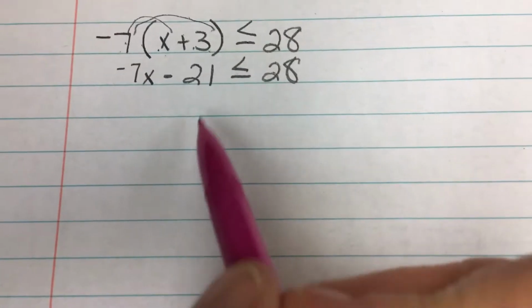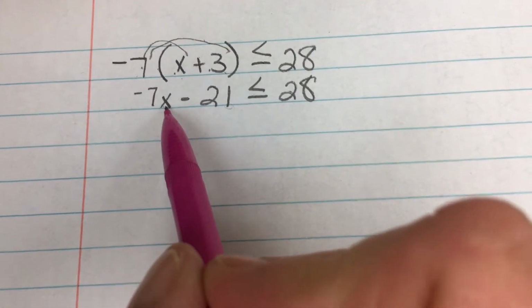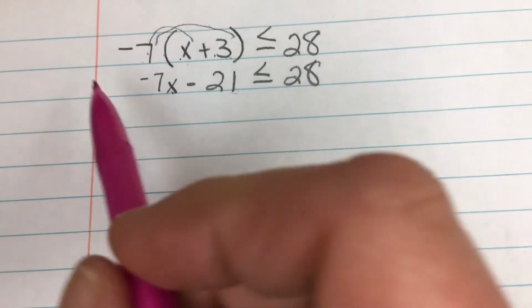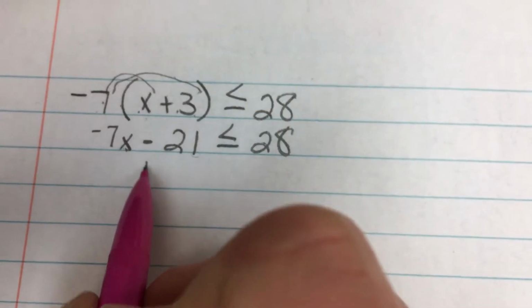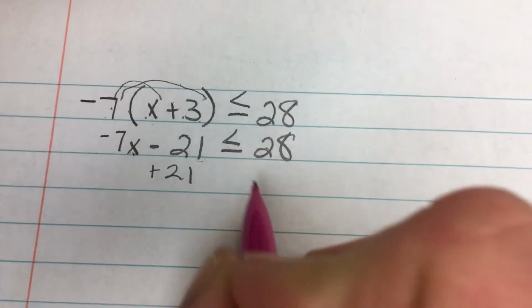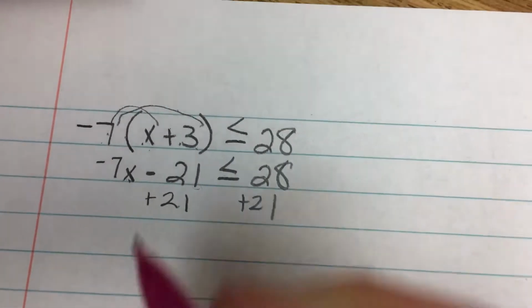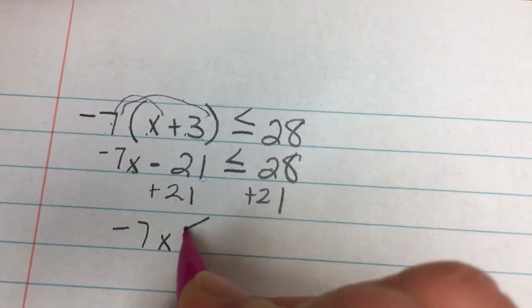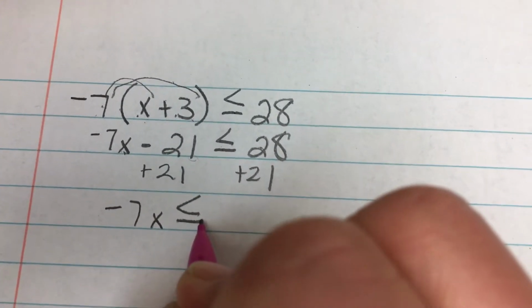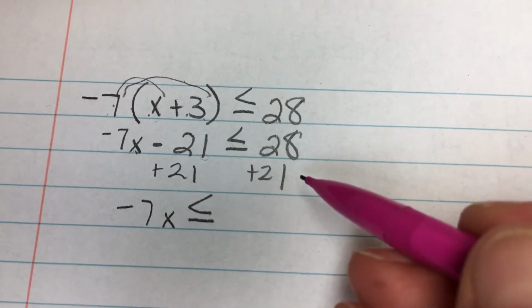Again, we want to get the thing that's least attached to that variable, or backwards of your order of operations, which I know you all know. So plus 21 here and plus 21 here. On this side, that leaves us with -7x less than or equal to, and then I've got 28 plus 21.